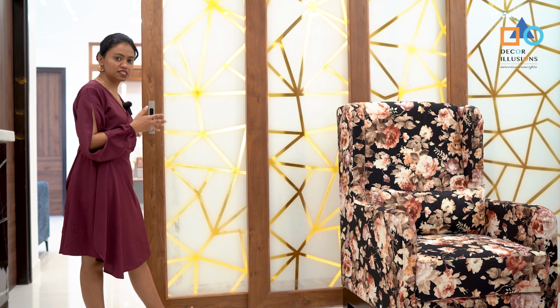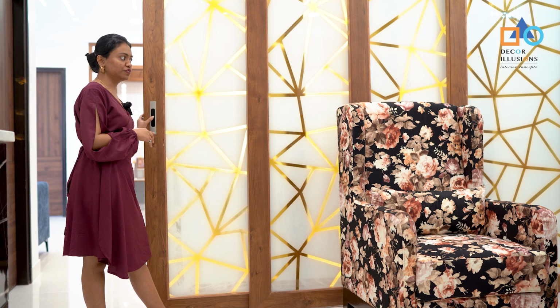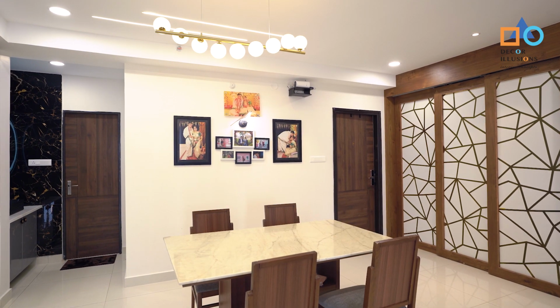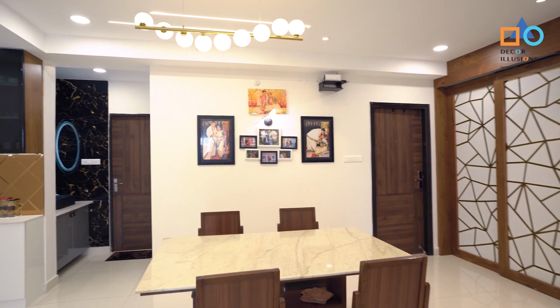This is a four-divider partition which has a glass design around it, and the wooden panel is finished with veneer overall. So this is the second half portion, which is for informal guests, with an inviting and gathering feel, while at the same time you have a relaxing feel in the rest of the area for the dining and drawing room.